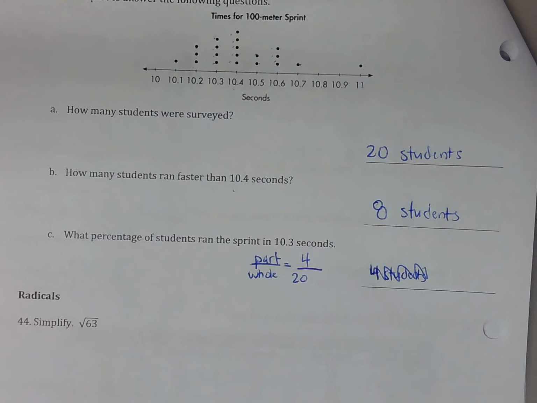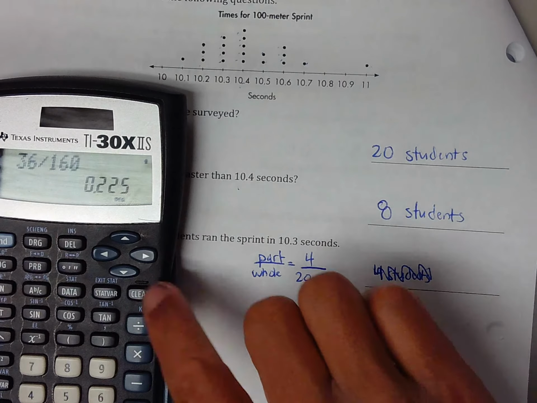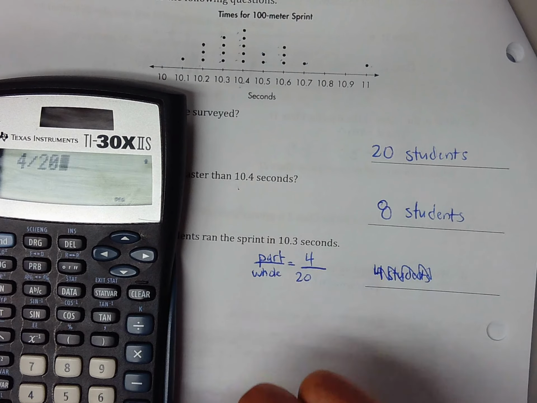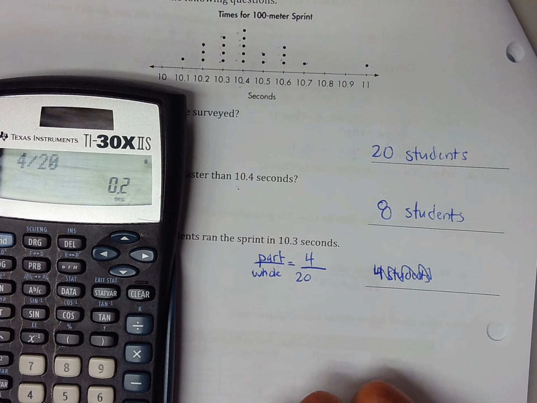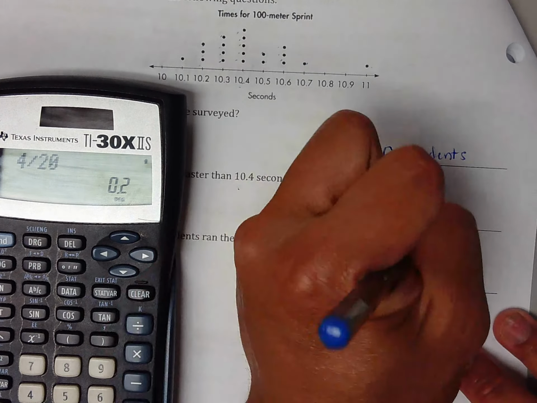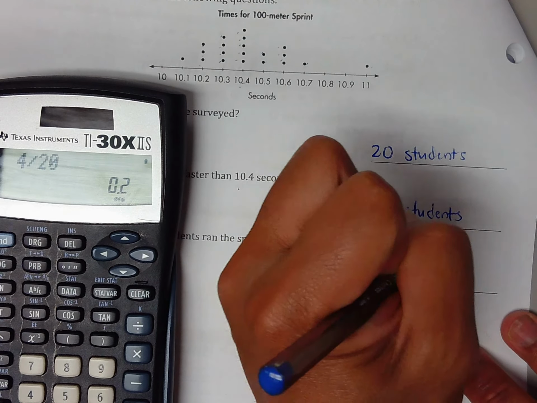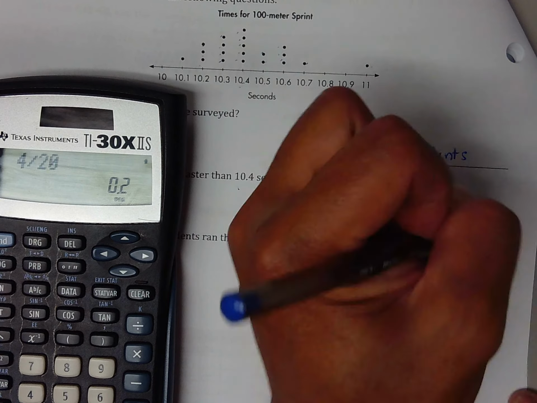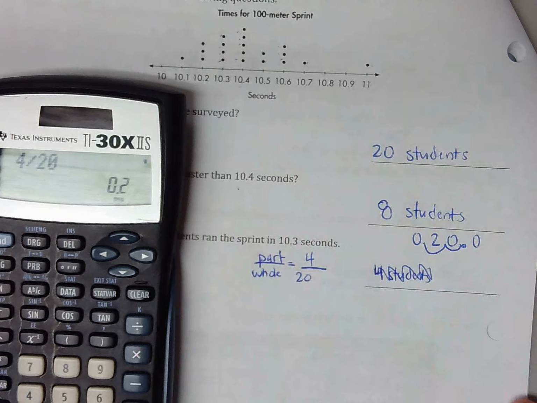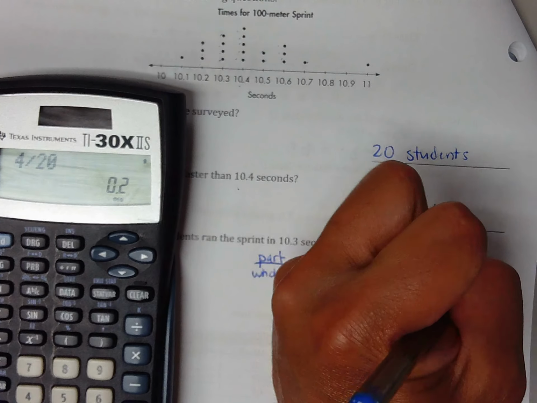4 out of 20. If we put that in our calculator, 4 divided by 20, that'll give me 0.2. Moving our decimal over twice, we get 20.0, but we just say 20. 20%.